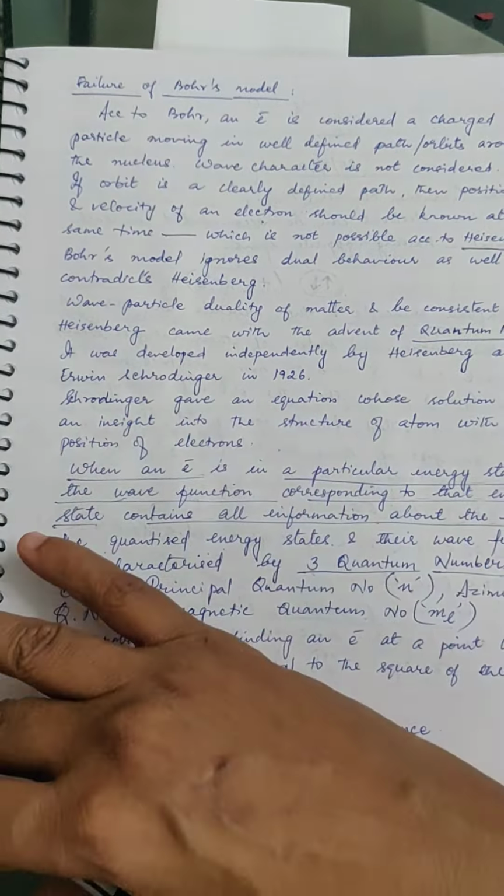So this was a major breakthrough in the discovery in understanding the structure of an atom. So what it is: when an electron is in a particular energy state, the wave function corresponding to that energy state contains all information about the electron. So this is the concept of this particular theory, quantum mechanics. Now each and every energy state, your K shell, L shell, M shell, they are all called energy states.